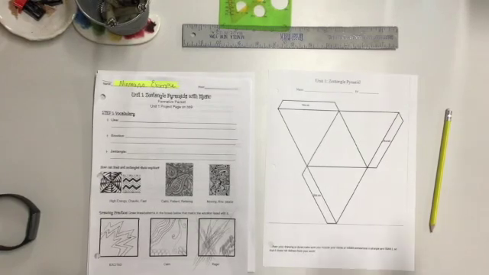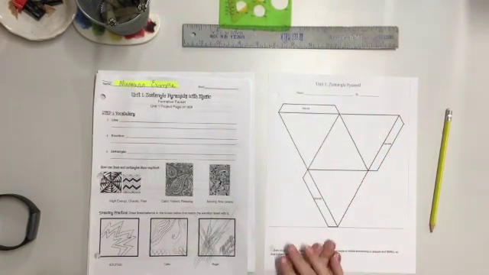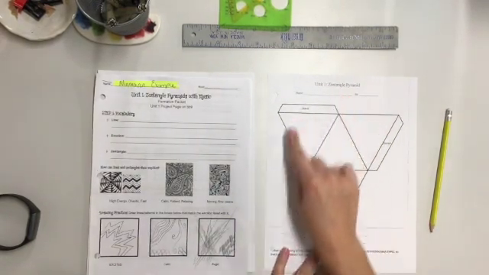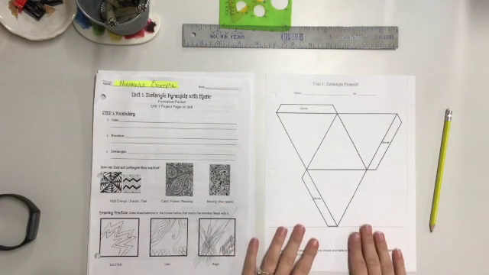Hello artists, it's Miss Ninman here, and this video is going to instruct us how we're going to start to fill in our Unit 1 Zentangle Pyramid template with our Zentangle designs that all revolve around the emotion of the song we chose to listen to for this unit.